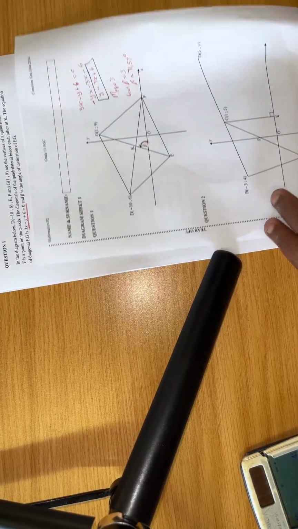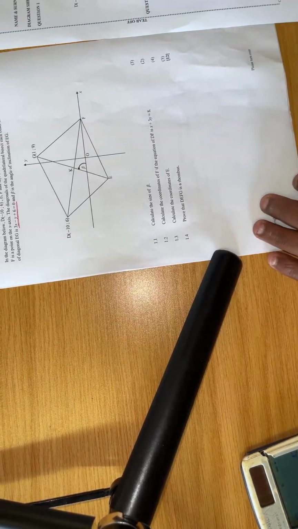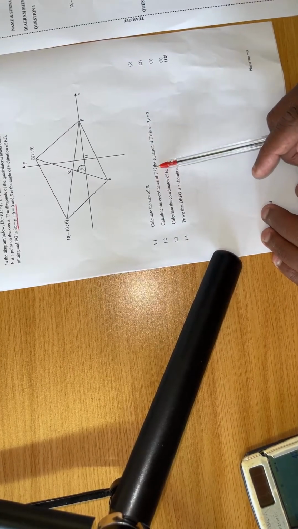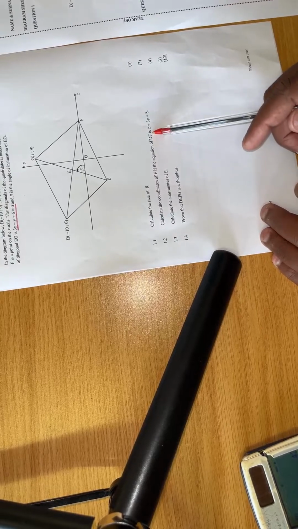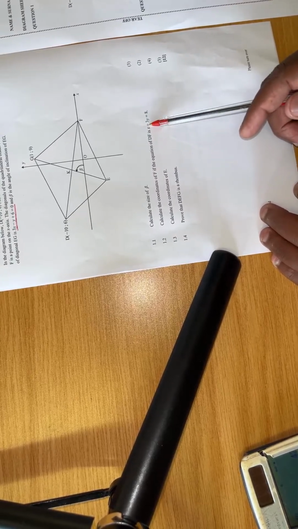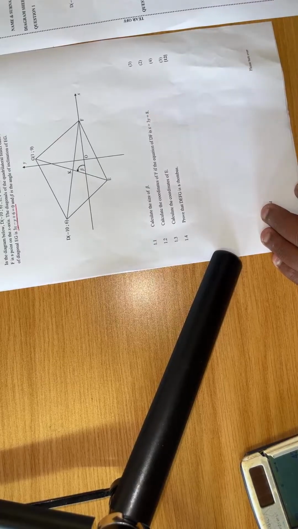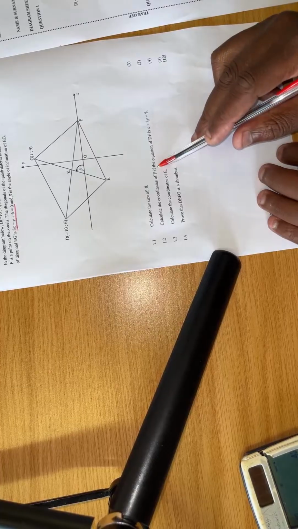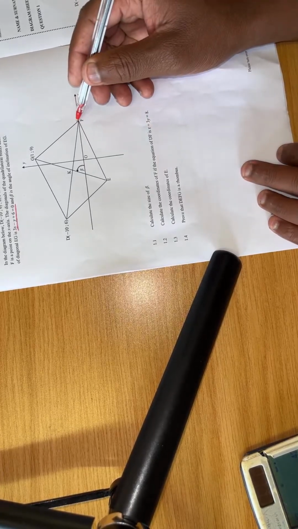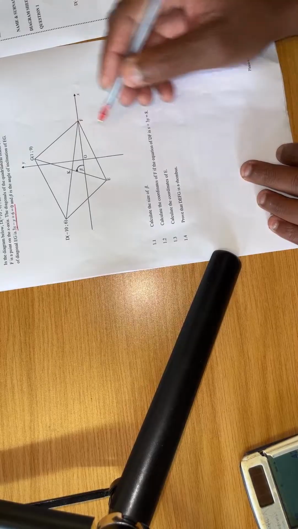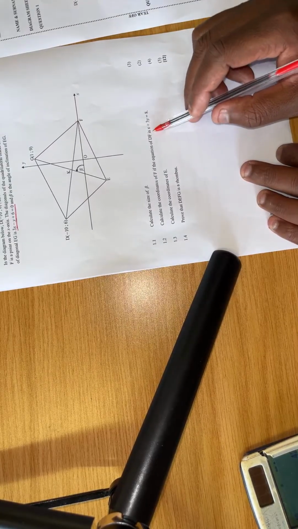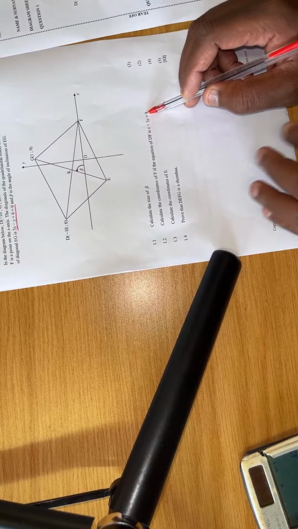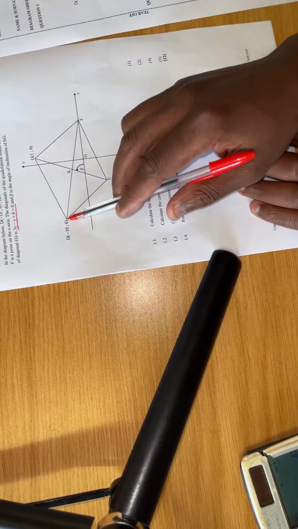Let's move to the next question. They are saying, calculate the coordinates of F if the equation of DF is x plus 3y equals 8. We have to determine the coordinates of F. To do that, we use the equation we're given, x plus 3y equals 8, which is the equation of DF.